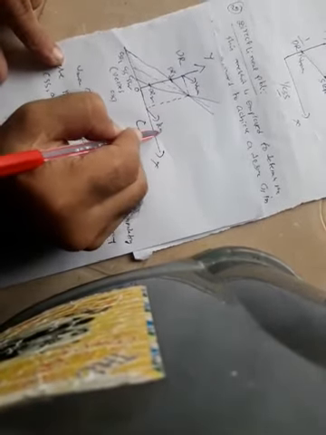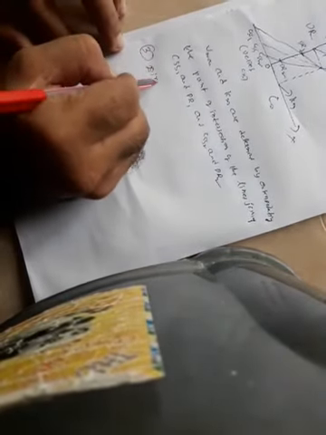Extrapolating onto the y-axis and the x-axis, you can get Vmax and Km. This is about the second method, the direct linear plot.